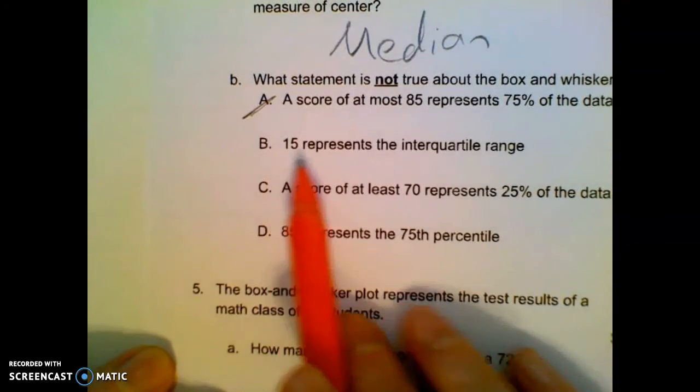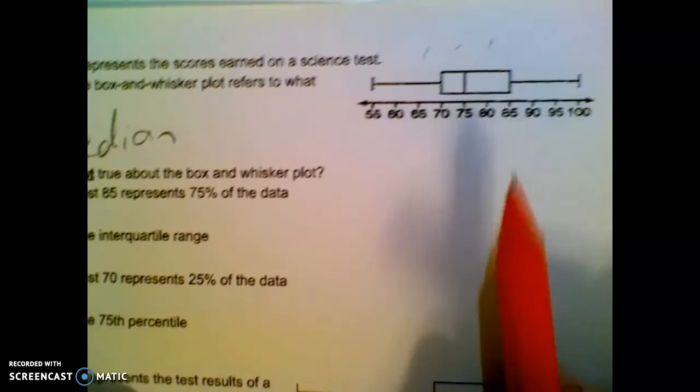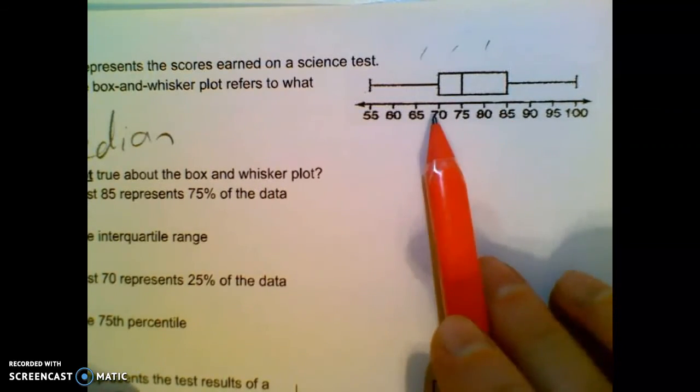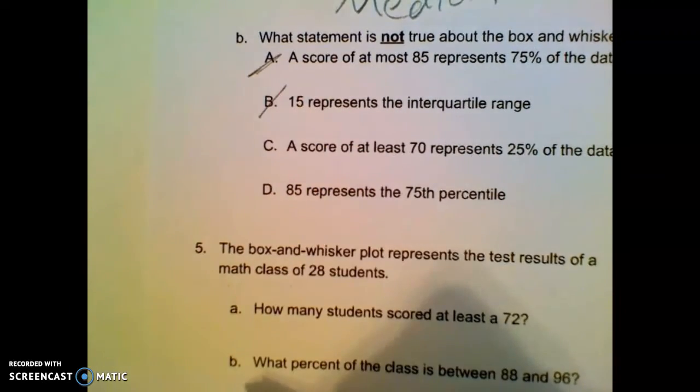Okay, 15 represents the interquartile range. Interquartile range comes from Q3 minus Q1. 85 minus 70 is 15. So this is a true statement, therefore not the right answer.